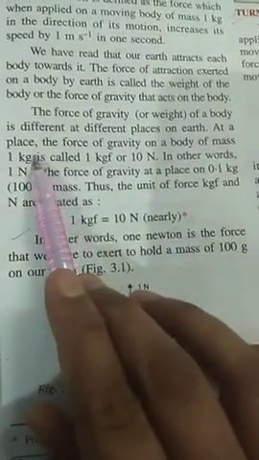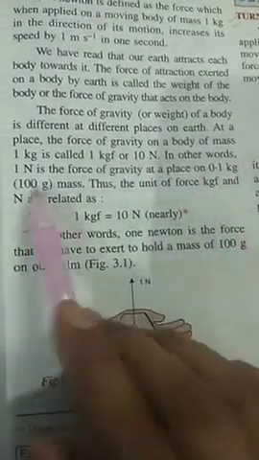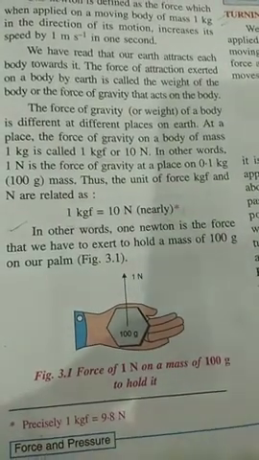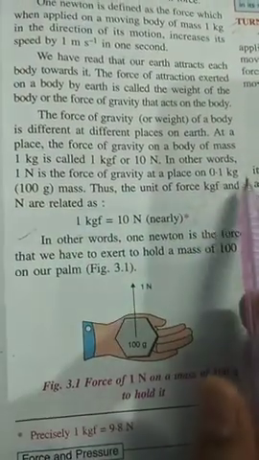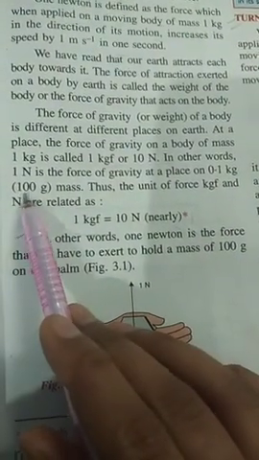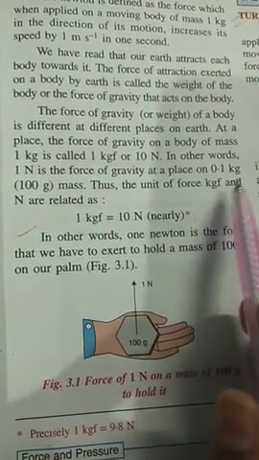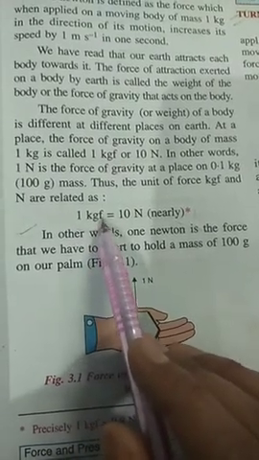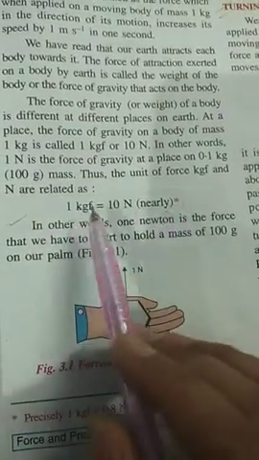At a place, the force of gravity on a body of mass 1 kg is called 1 kgf, that is kilogram force, or 10 Newton. In other words, 1 Newton is the force of gravity at a place on 0.1 kg, which is also called 100 gram mass. How are the units kgf and Newton related to each other? 1 kgf, that is 1 kilogram force, is equal to 10 Newton. We will use this in our numerical part.